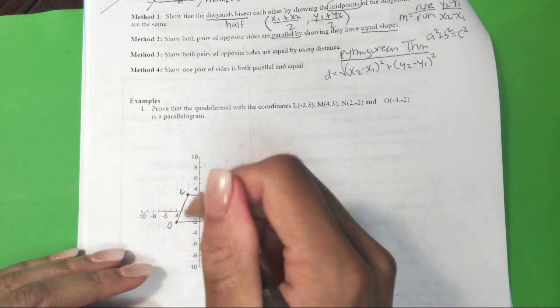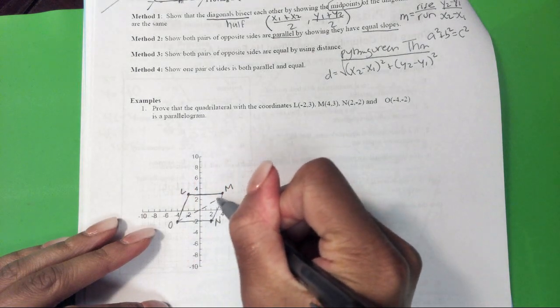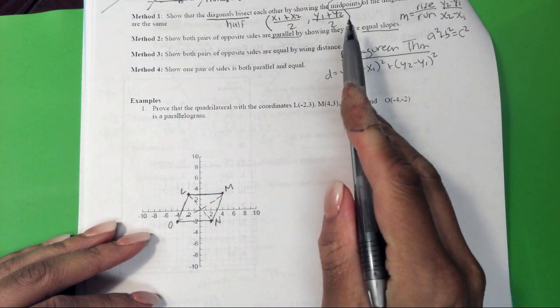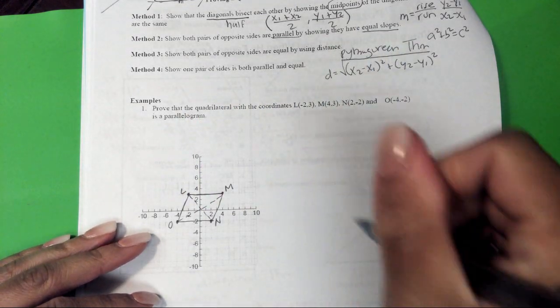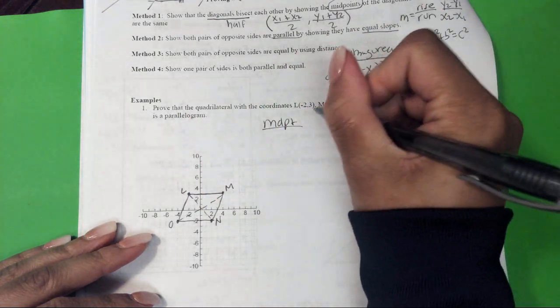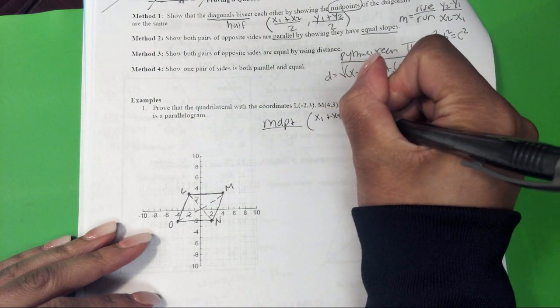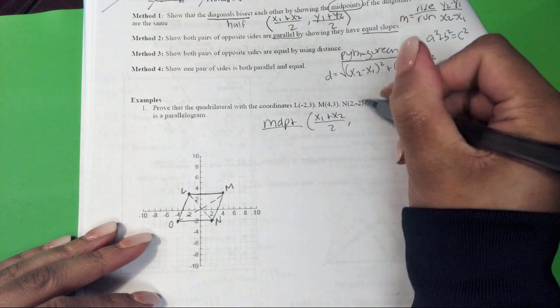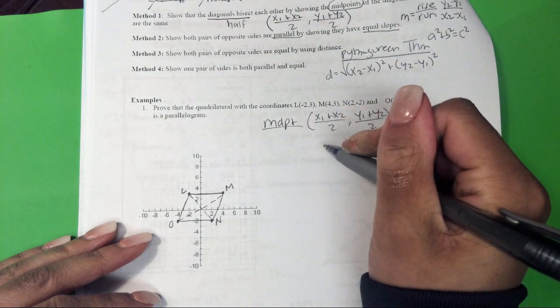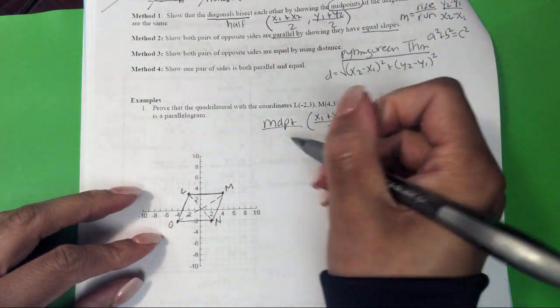Alrighty, so let's go through method 1, and that's to show the diagonals bisect each other. So the diagonals bisect each other. That means we have these dotted lines going from opposite corners to the other. And we have to show that by using the midpoint formula. So remember, to show the midpoint, you're using x1 plus x2 all over 2, and then y1 plus y2 all over 2. And we have to show this for the diagonal. So we're doing this for MO.